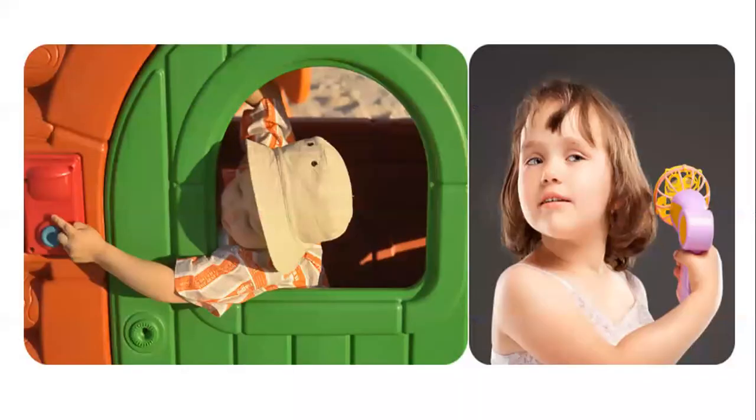So in this next picture, there's a little boy on the left pressing the doorbell on his playhouse. The doorbell is connected to a battery, so it actually rings when he pushes the button. The little girl on the right is using a handheld fan to cool off on a hot day. The fan is also battery operated, and the blades of the fan turn in a blur of motion. What do the doorbell and the fan have in common? Well, as you probably guessed, both of them work because they contain electromagnets.